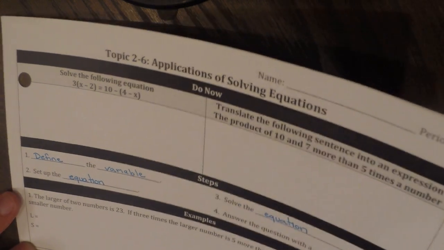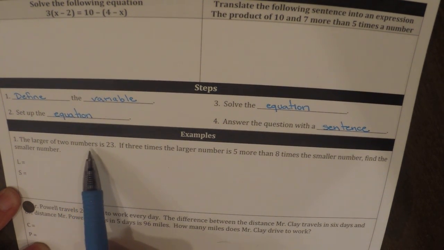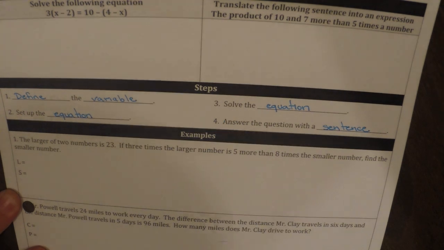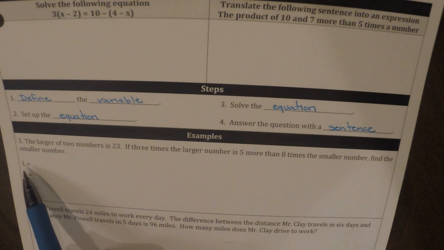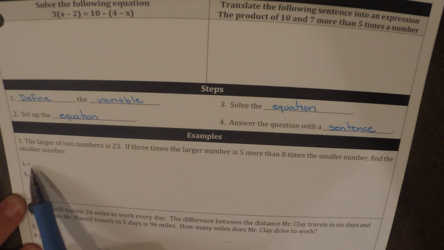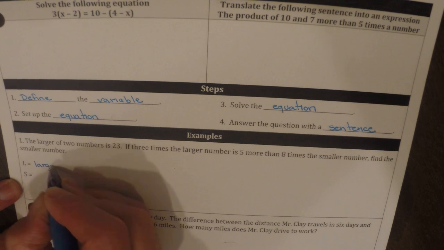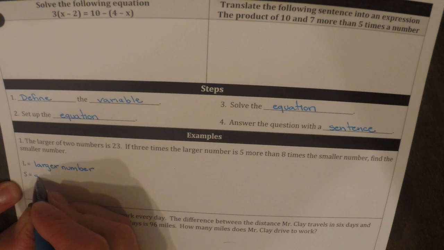So, that being the case, let's take a look at this first problem. It says the larger of two numbers is 23. If 3 times the larger number is 5 more than 8 times the smaller number, find the smaller number. So our first step is to define the variables, and I've kind of helped you out. Off to the side, I've given you an L and an S. Those are our 2 variables. Defining them does not mean tell me what they equal. It actually means in words, what do they stand for? So L is going to stand for our larger number, and S is going to stand for our smaller number.